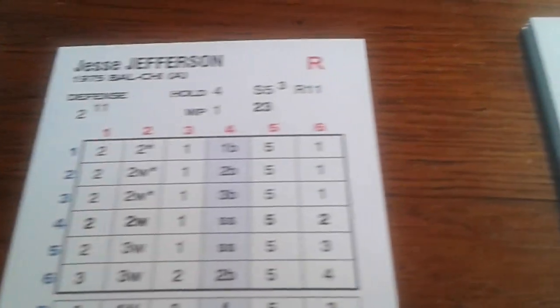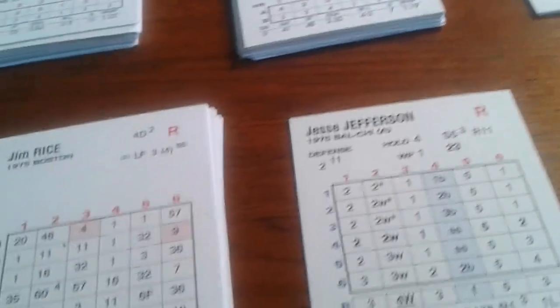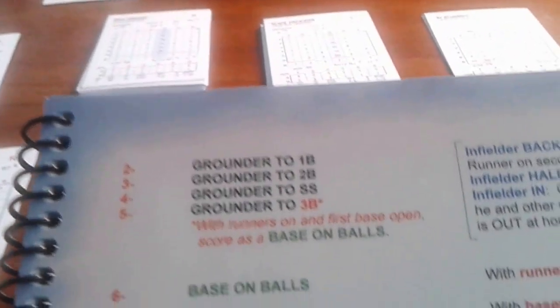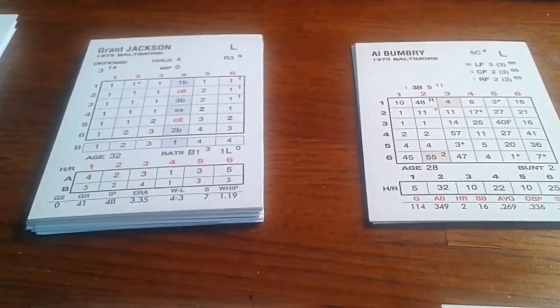On Jesse Jefferson, 5-5 is the number 5. That is a total of 8 on column 5. In the book, 8 on column 5 is a walk. So Jim Rice leads off with a walk.